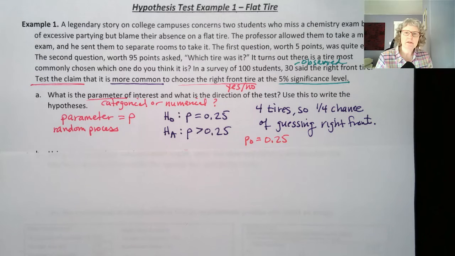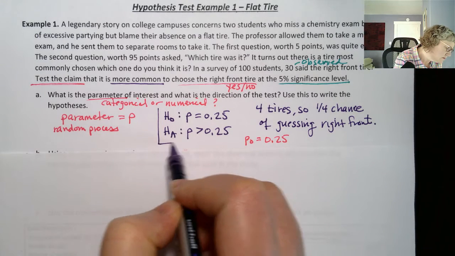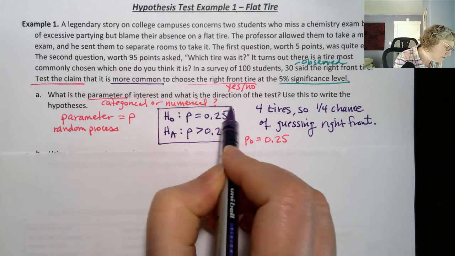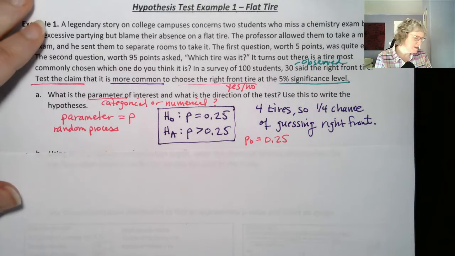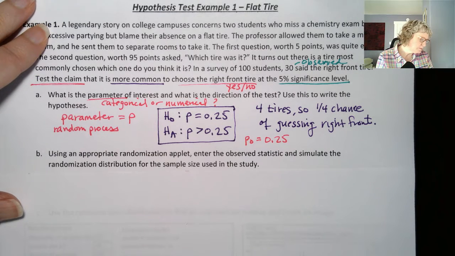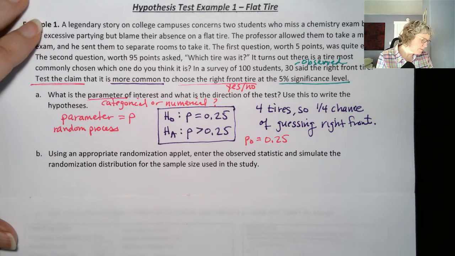Sometimes we refer to that value. Okay, so there's our hypotheses. You don't have to box them, but I have a lot of notes there, so I'm just putting a box around them. Let's look at our next step.